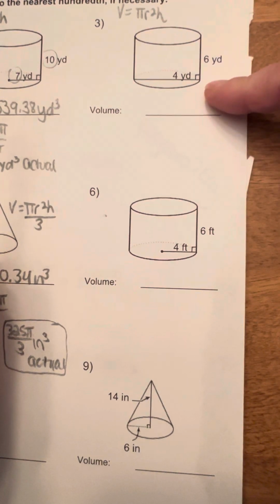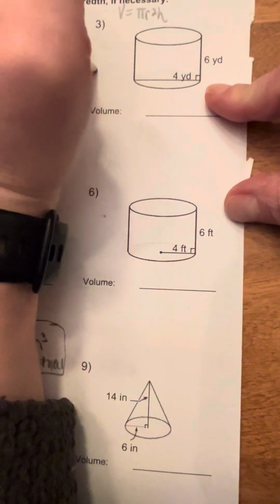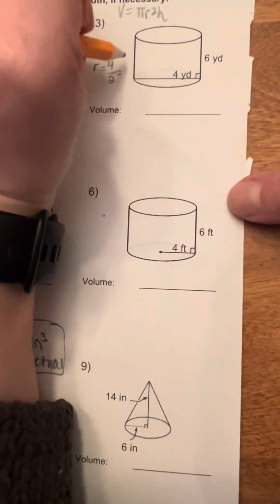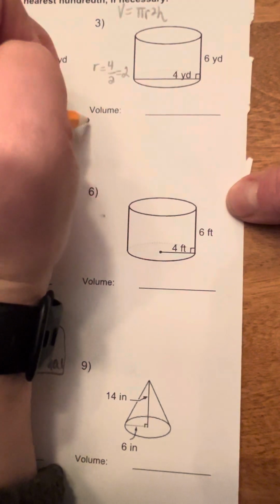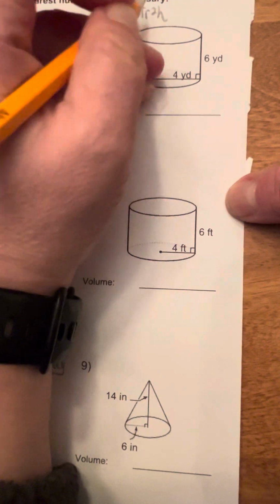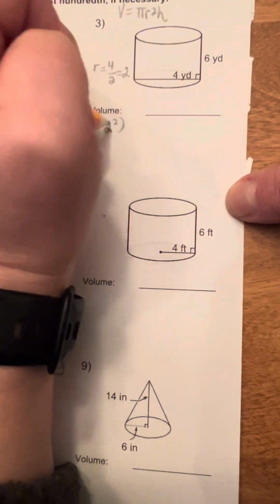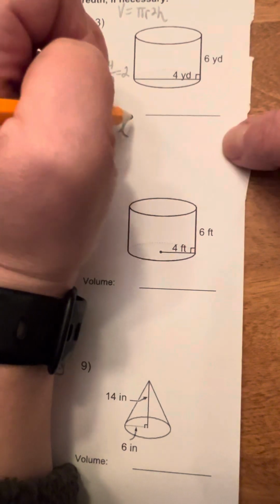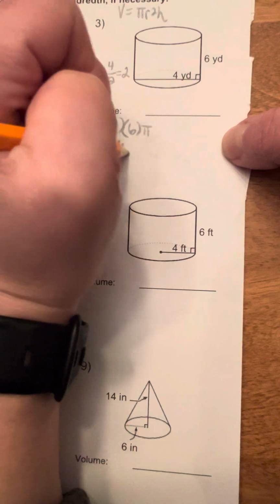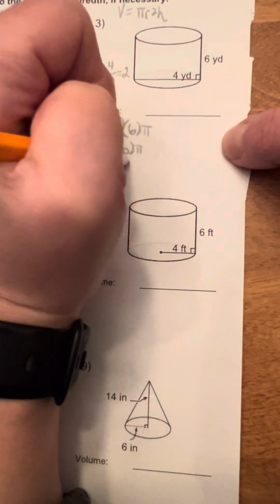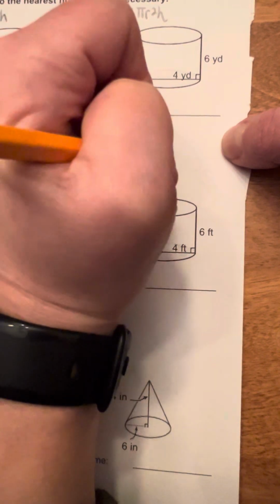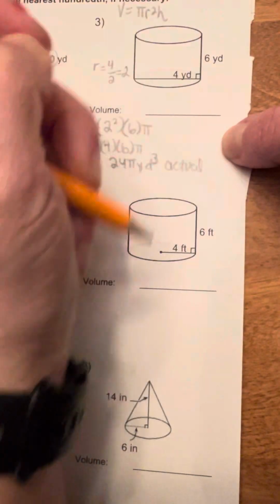Now this one, we do not have the radius, we have the diameter. So our radius is going to be 4 divided by 2, because that's the diameter and half of it is our radius, which is 2. When I plug in my answers, I always rearrange r squared, or radius squared, which would be 2 squared, times our height, which in this case is 6, times pi. 2 times 2 is 4. 4 times 6 times pi gives me 24 pi. This would be yards cubed. This is the actual answer, or in terms of pi.